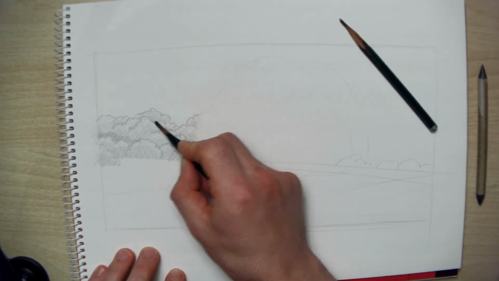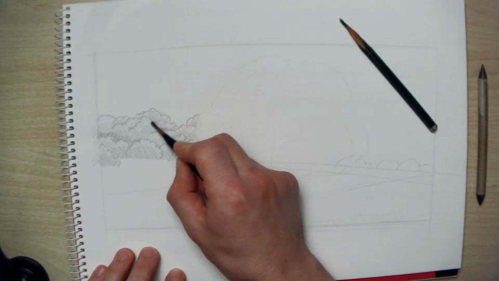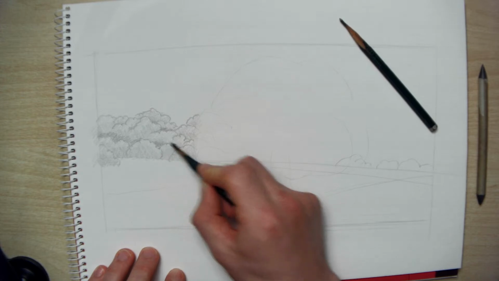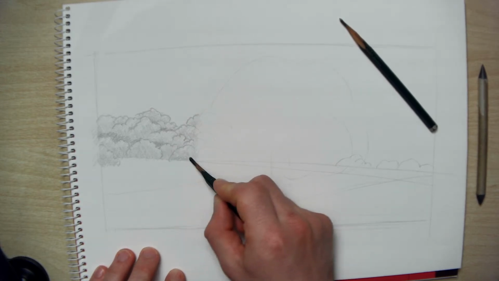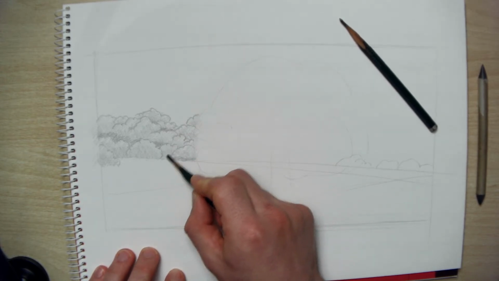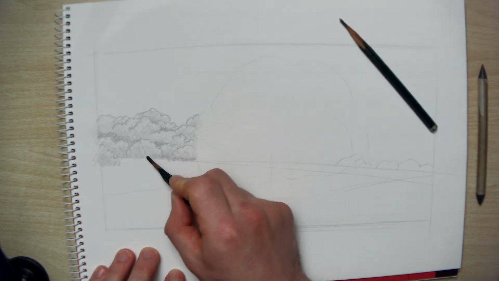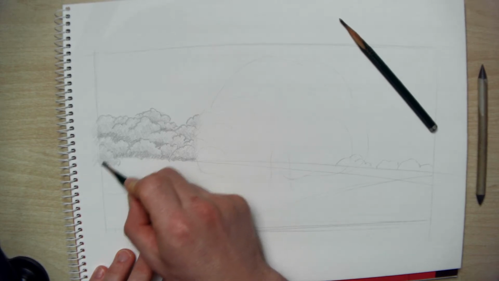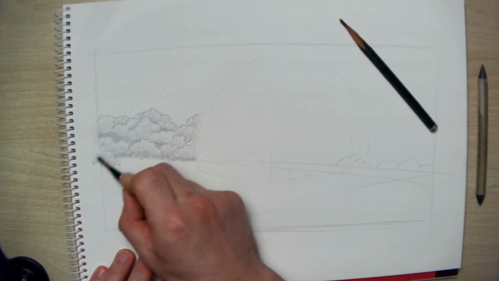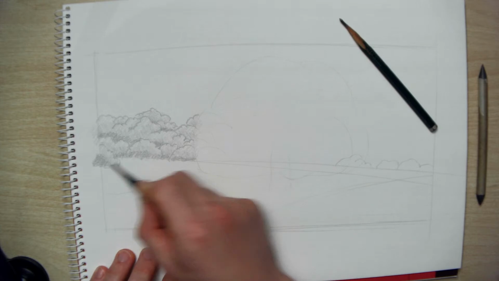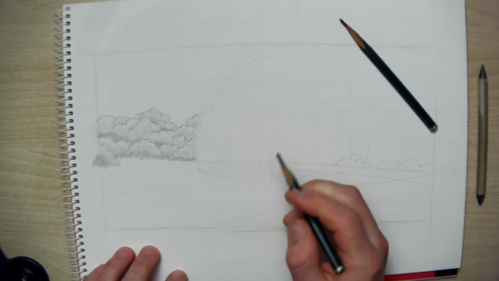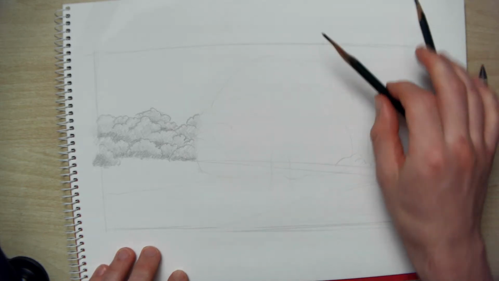Not everywhere, just the most recessed areas and the lower areas down here. Maybe like that. And down here like so. Down here and in here. Okay. And that's almost it already.